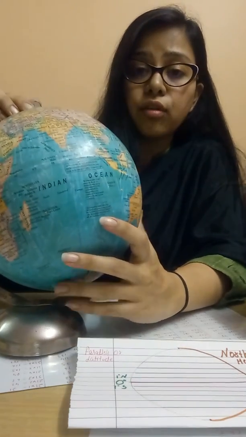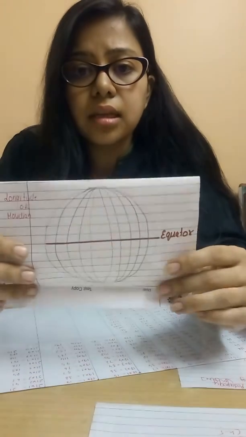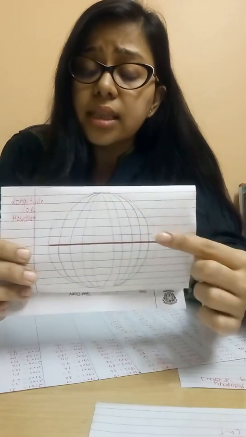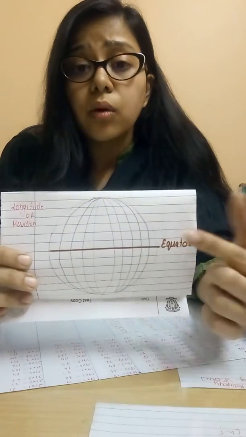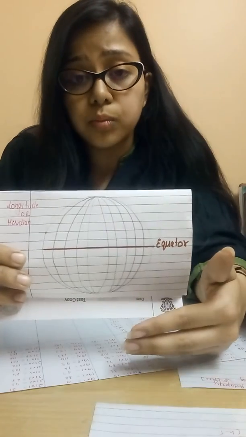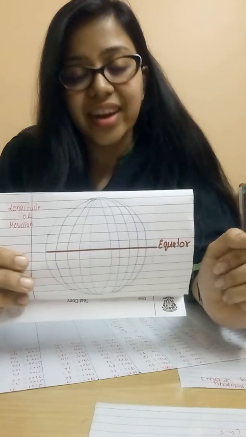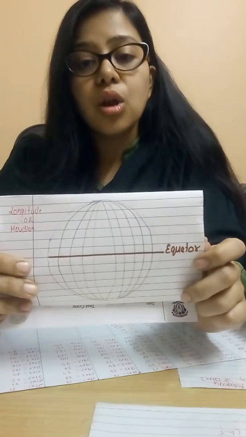Now, after this, we have lines running from the North to the South Pole. What are these lines called? Since they are long lines, running from the North to the South Pole, they are also imaginary lines. They are known as longitudes.